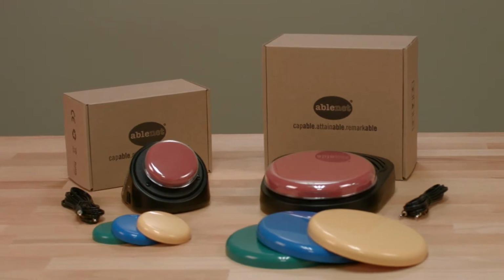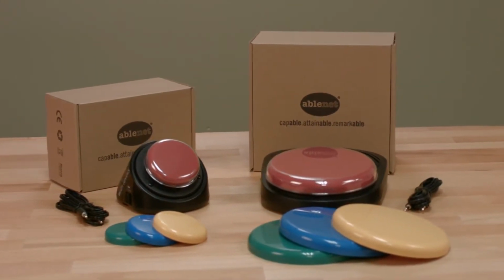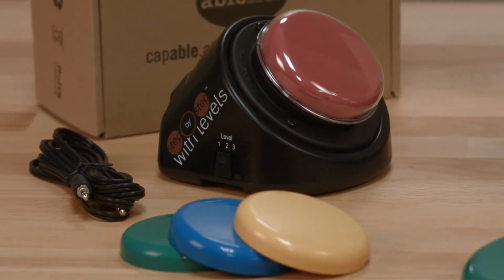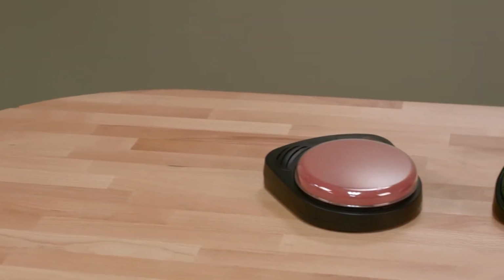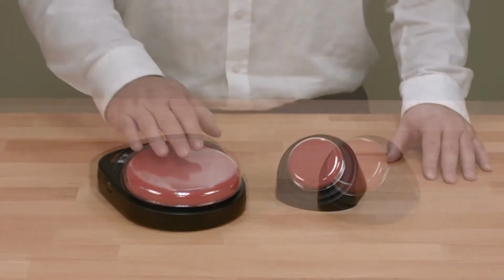Hello, today we're going to talk about the big and little step-by-step with levels dedicated speech-generating devices for augmentative and alternative communication. Both the big and little step-by-step with levels are often referred to as sequential message communicators because they play back a series of messages in the sequence that they were recorded in.